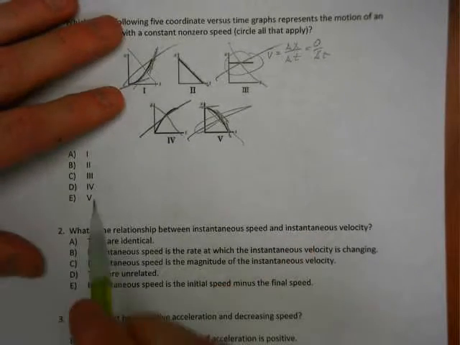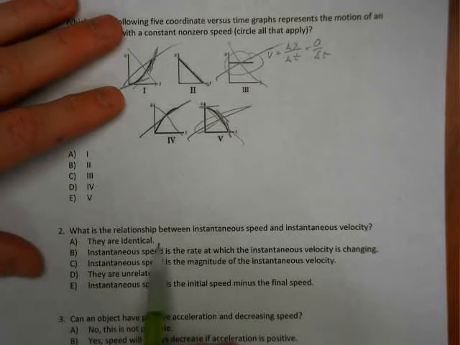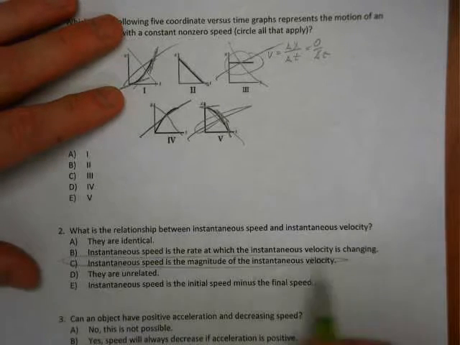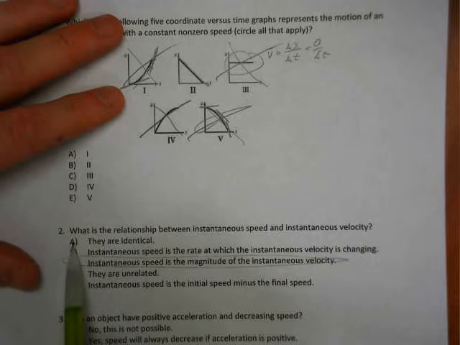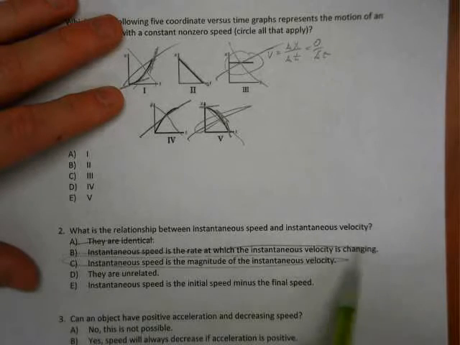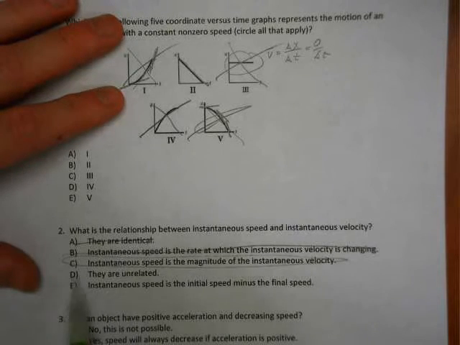What is the relationship between instantaneous speed and instantaneous velocity? Well, instantaneous speed is the magnitude of the instantaneous velocity. That we just know by definition. They, of course, are not identical because speed and velocity are different. Well, no, this would be acceleration. That's out. They're unrelated. Well, of course, speed and velocity are related, so that's out.